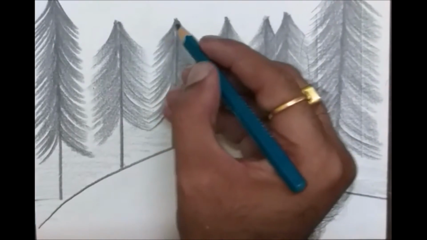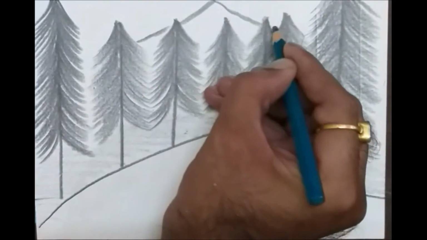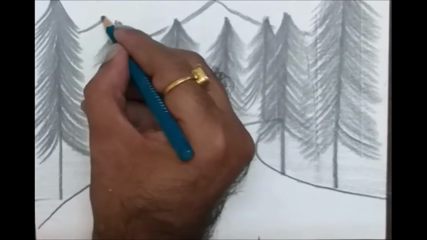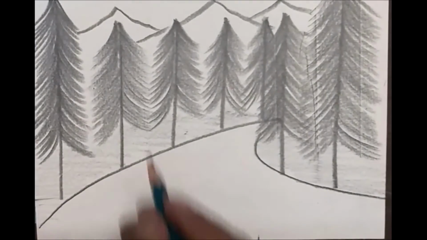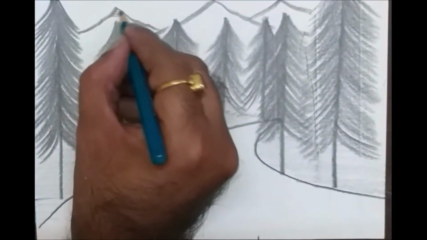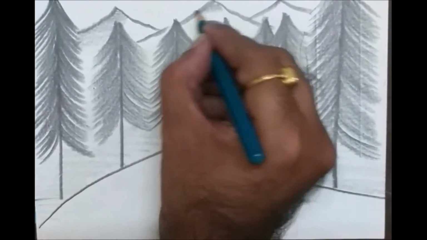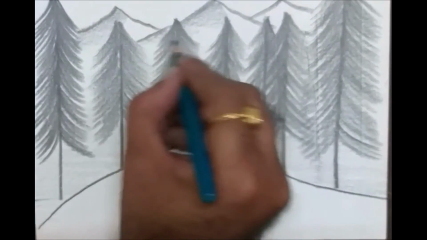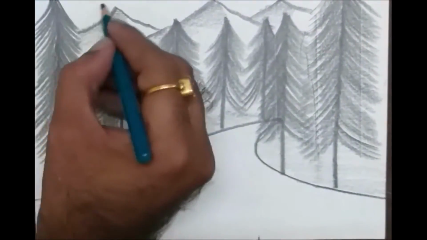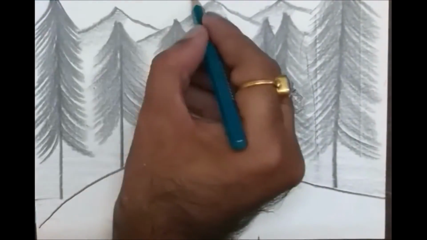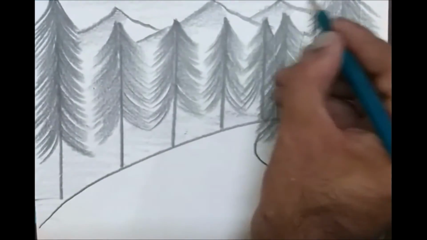Now I am going to make one mountain which is hiding in the trees. Again, a few slipping strokes in the right direction in all the mountains. A few light tonings on the sky by the slipping strokes.